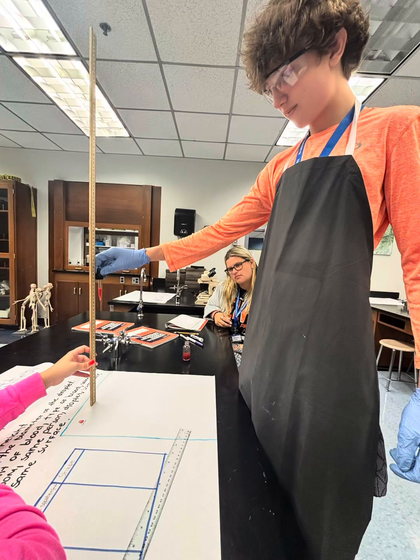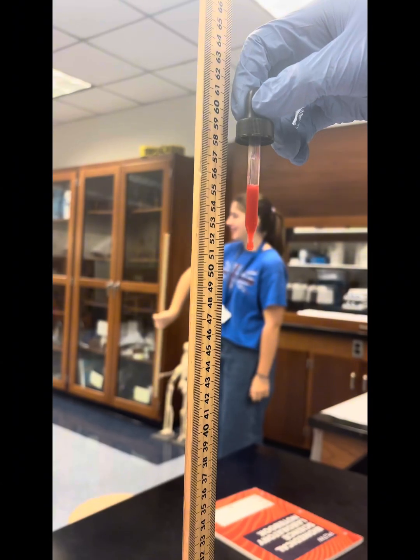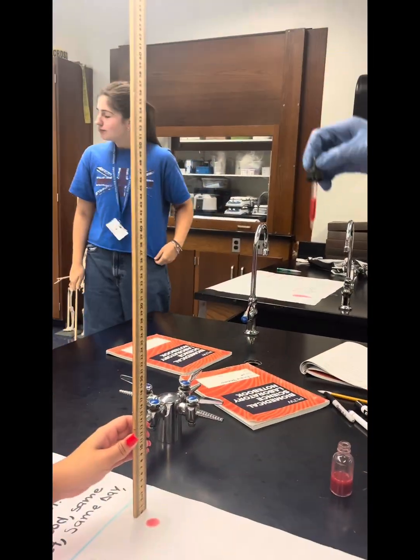In the blood spatter experiment, we're looking to see how height affects blood spatter when it hits the surface. We're doing this experiment to see if our victim, Anna Garcia, was standing and someone hit her, or if she fell and hit her head while on the floor.